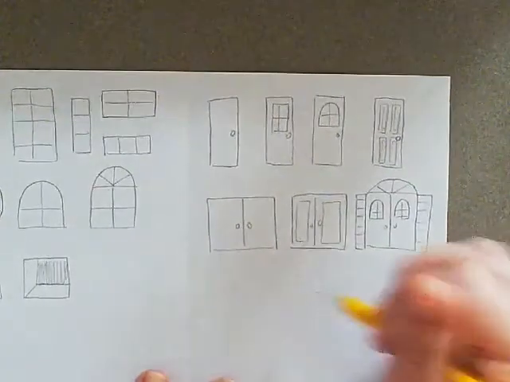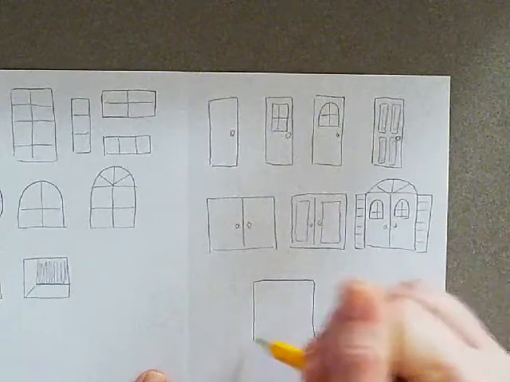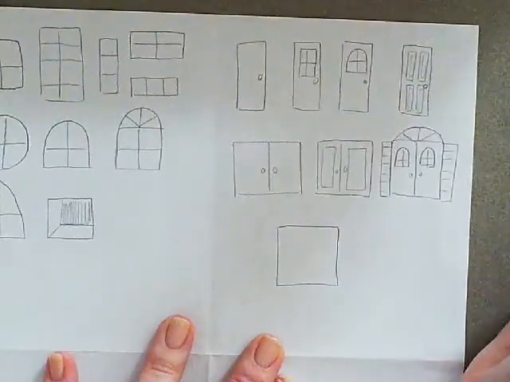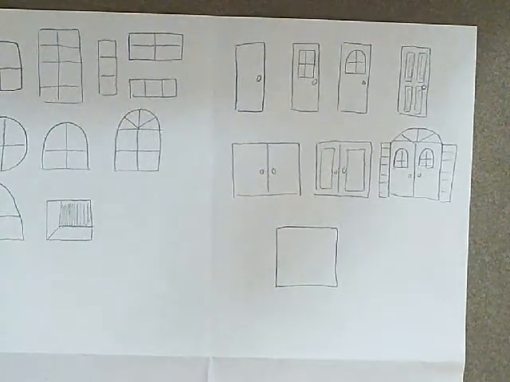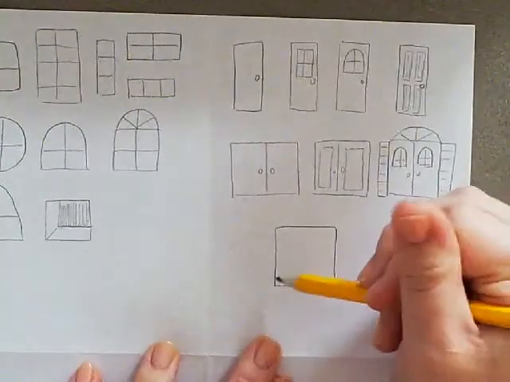Oh, and then one more set of doors. So I'm gonna draw the frame. Actually, go ahead and just start with a little square-ish rectangle. This is gonna be like those saloon doors, the swinging doors. You know, like the cowboys always walk into in movies.